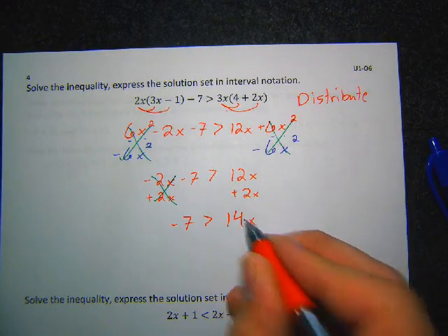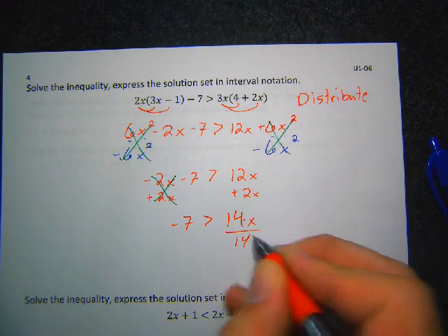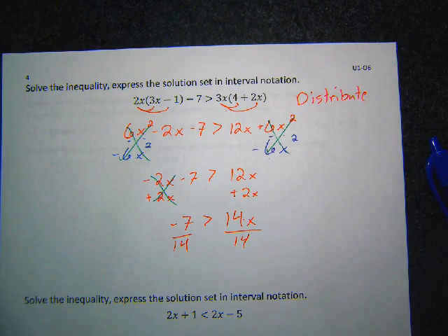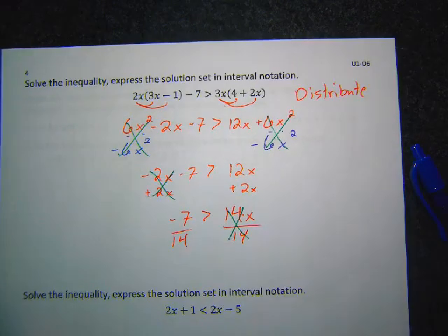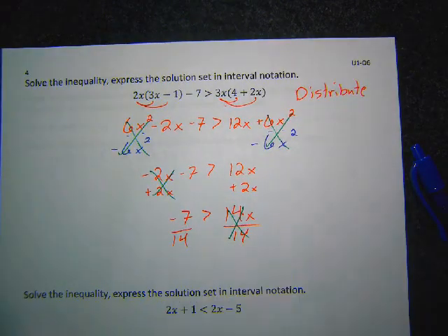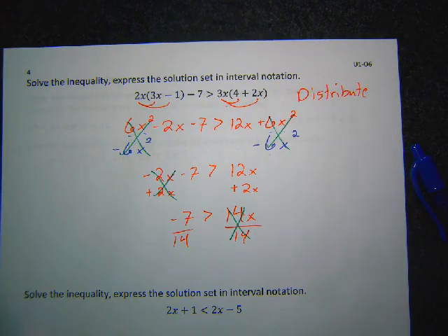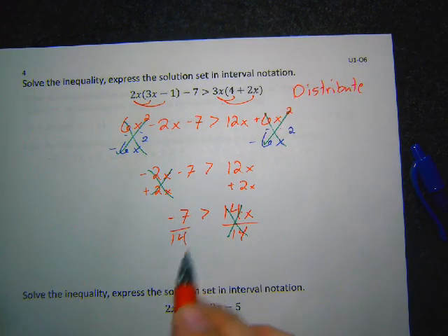Last step, I'm going to undo this multiplication. I'm going to divide both sides by 14. That way I can get rid of this 14 on this side. And 7 divided by 14, it doesn't divide nicely, but it does simplify. Make sure you always simplify your fractions.